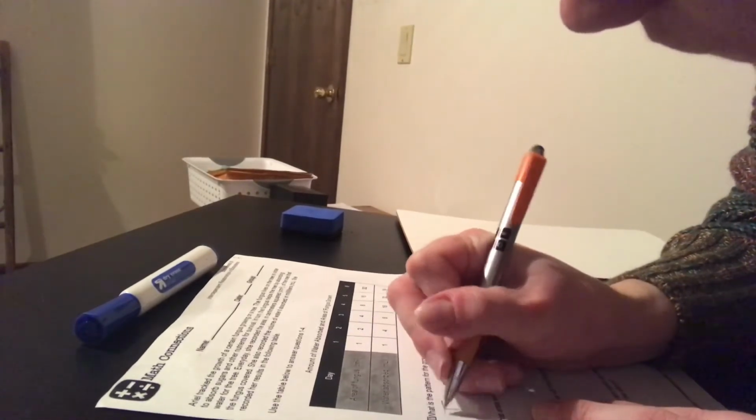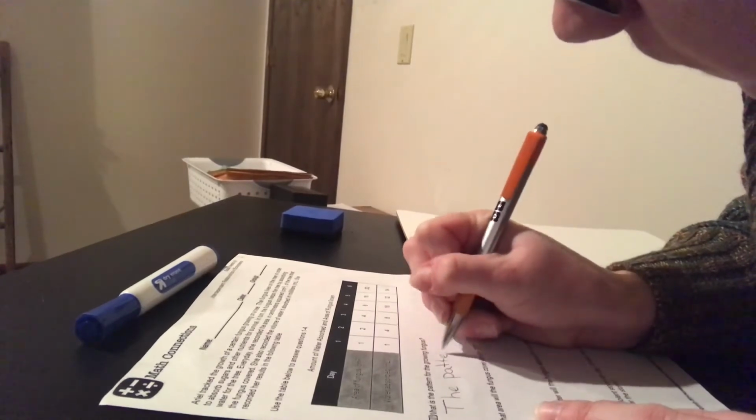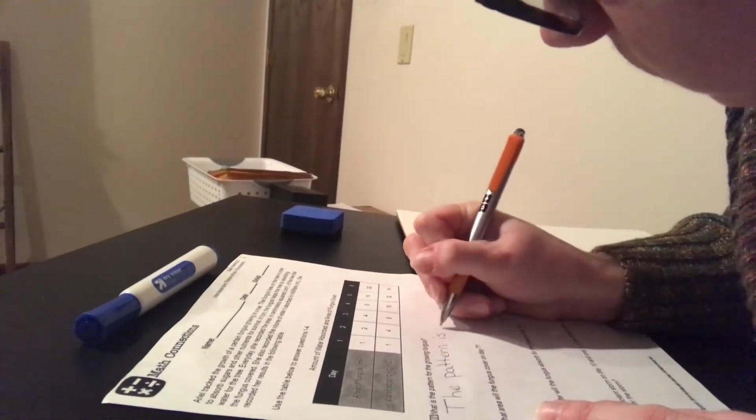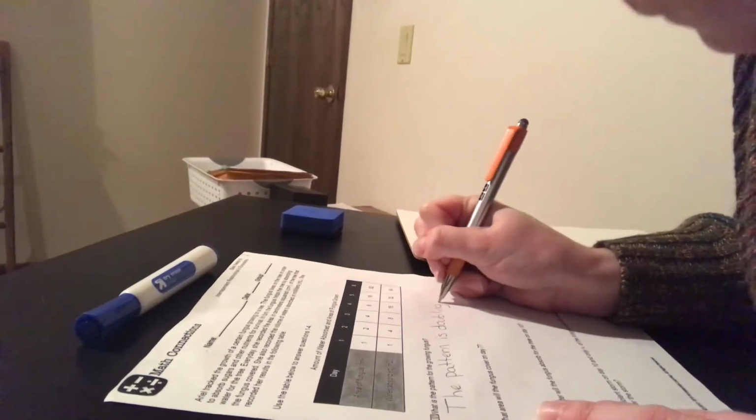I would say the pattern is doubling. So that's what I'm going to write. The pattern is doubling. Simple. I can write in a sentence just like that. What area will the fungus cover on day 7?